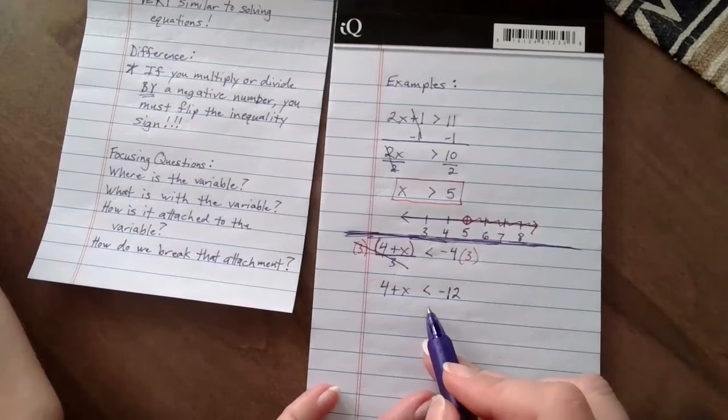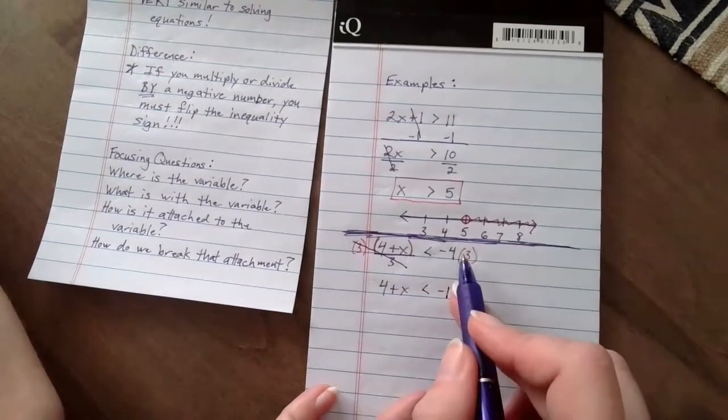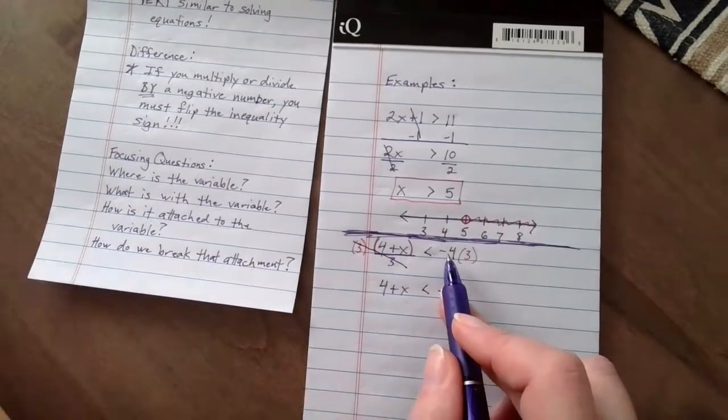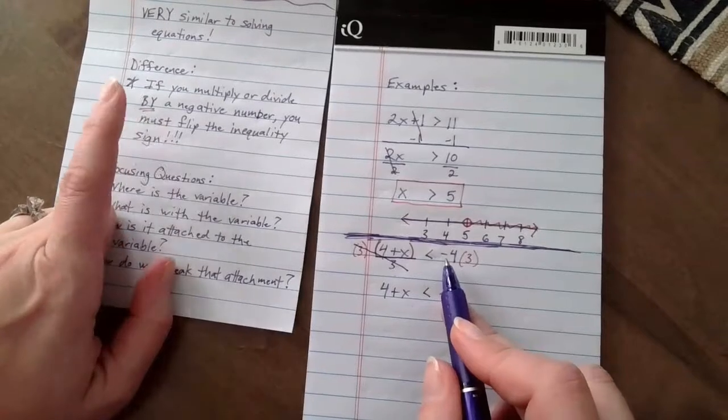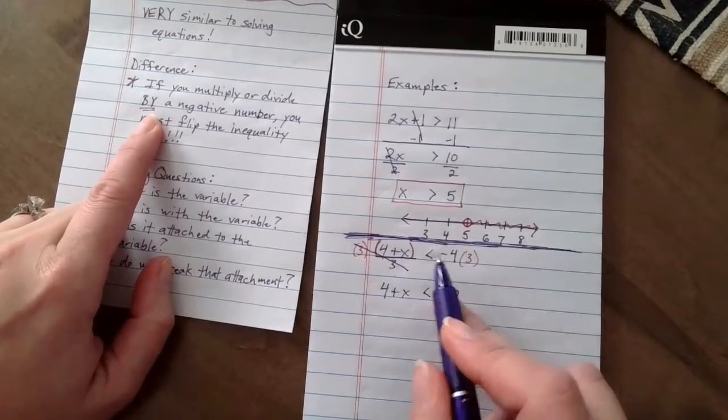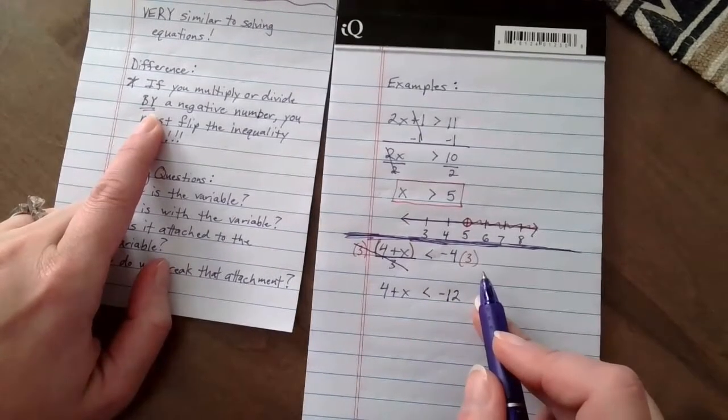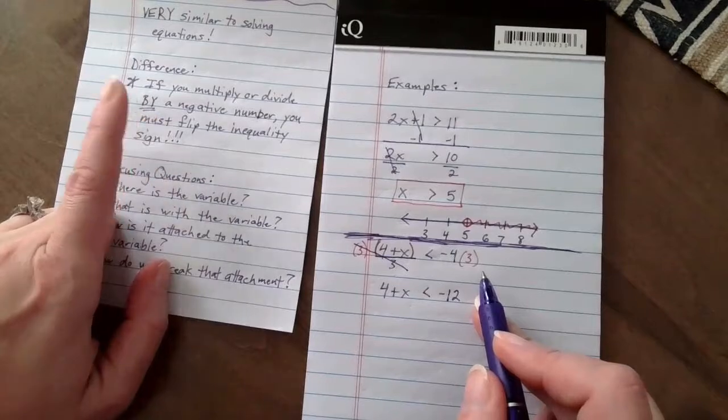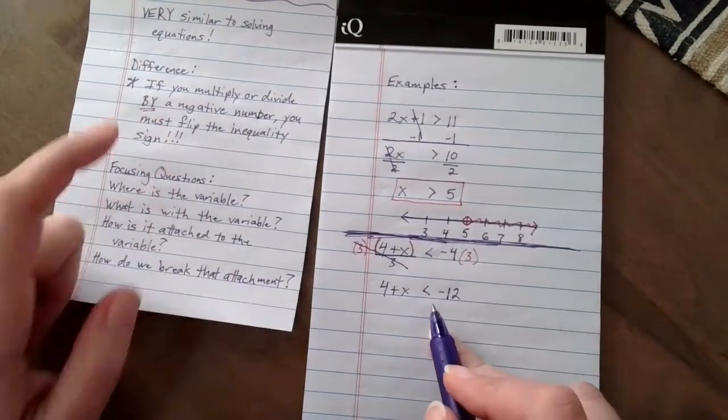Should I have flipped the inequality sign? I did multiply. There is a negative. But did I multiply by a negative number? I multiplied by a positive 3. Again, I did not multiply by a negative. I'm going to leave that as is.